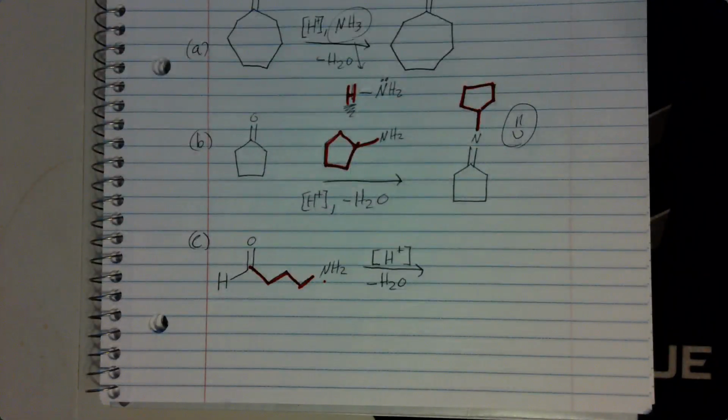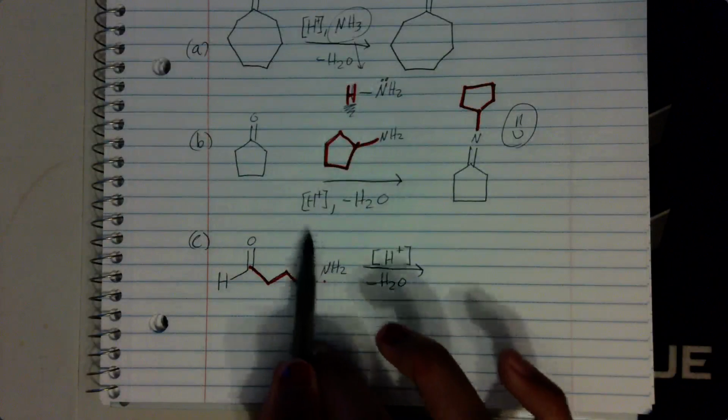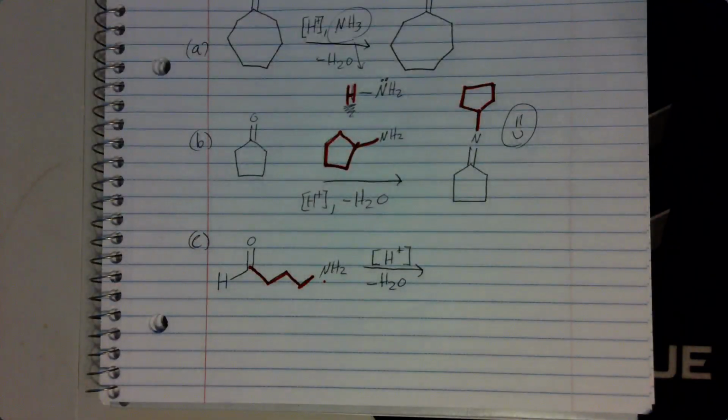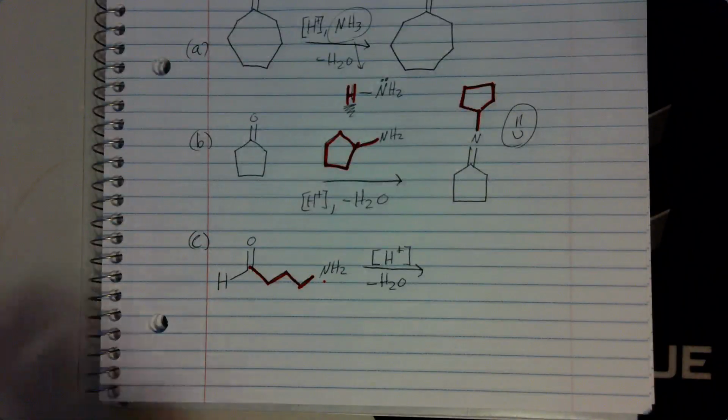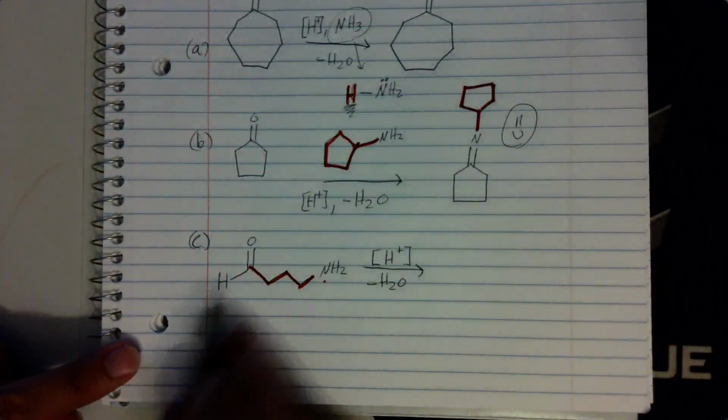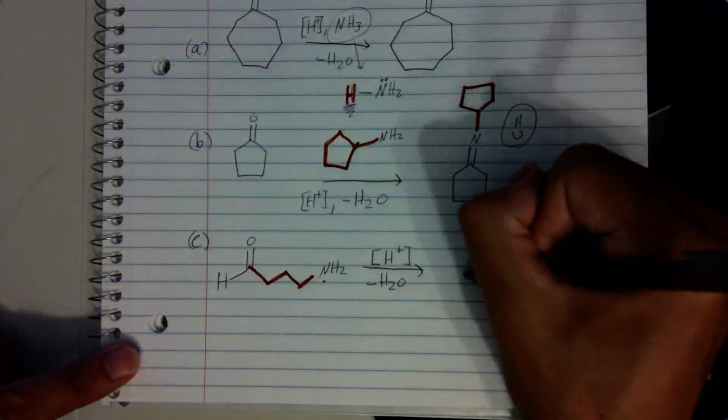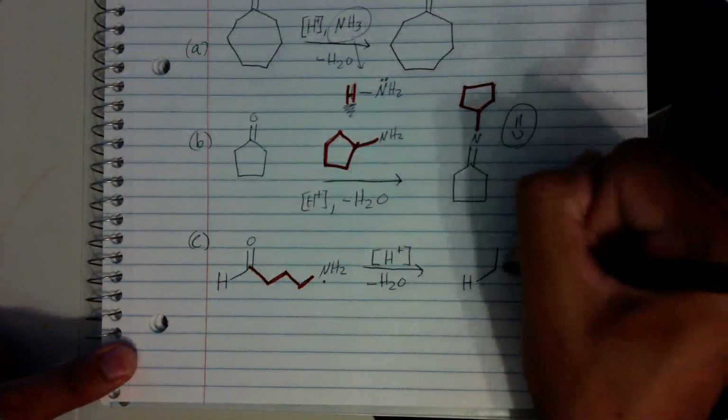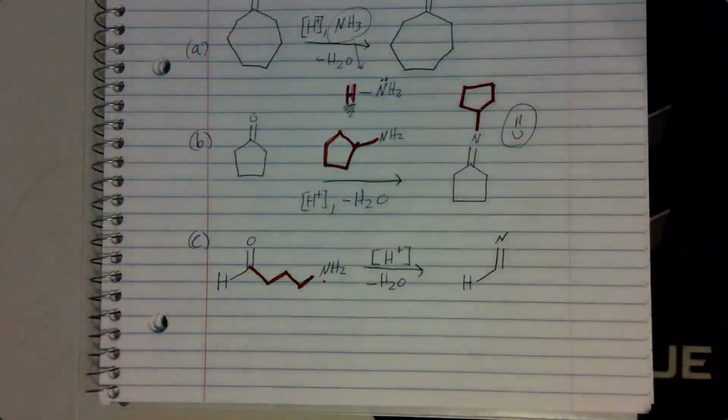And I know that this nitrogen is going to replace that oxygen. So we're going to have a ring. Allow me to write it like this, and I'll explicitly show this hydrogen. I know I'm going to have the double bond N, as a matter of fact.